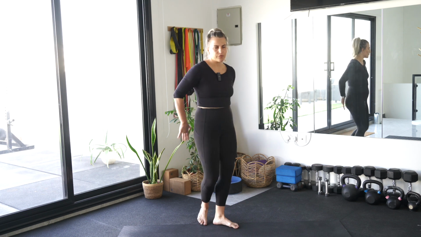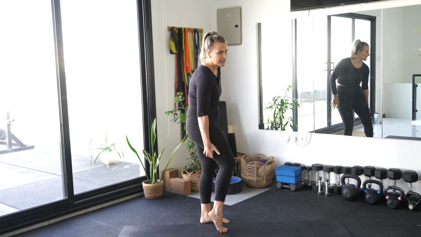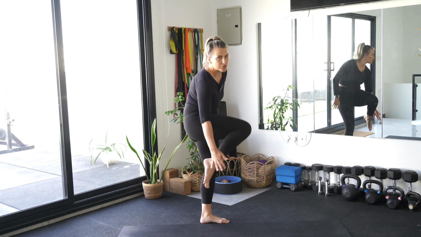Radiating pain or sciatica is a very frustrating pain to deal with. This type of pain comes from your lower back, comes into the glutes, down the back of the leg, into the calf, and into the foot and toes. So what we are going to do today is try and centralize the pain.